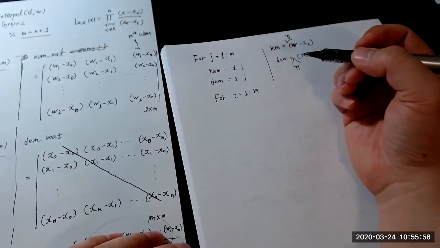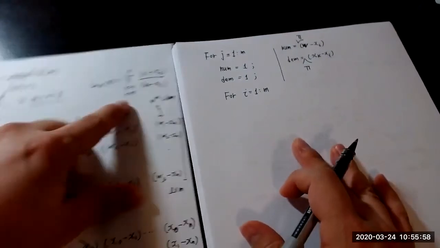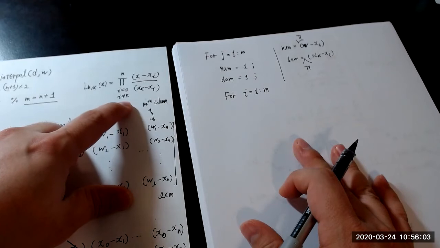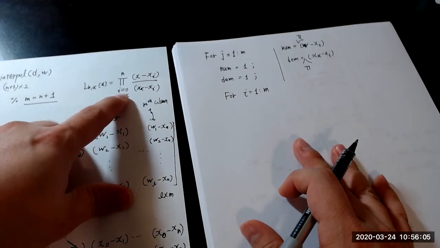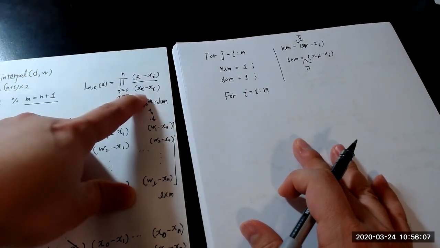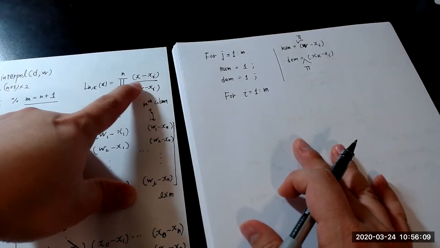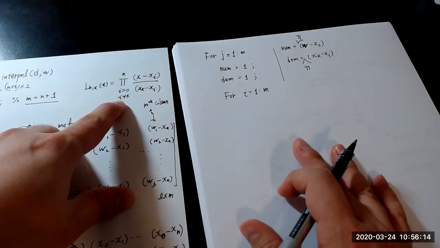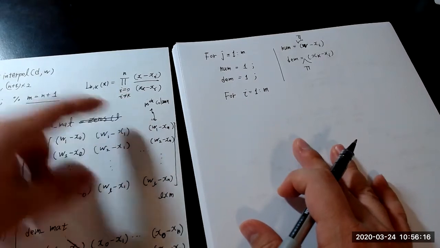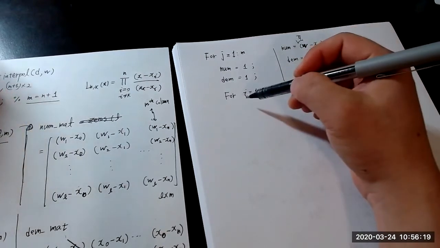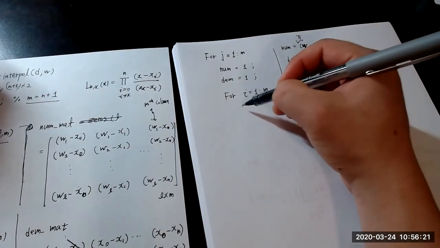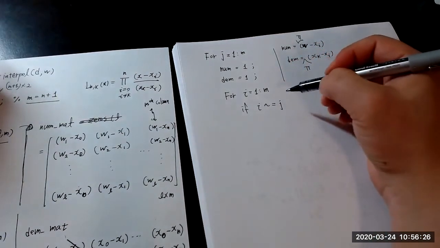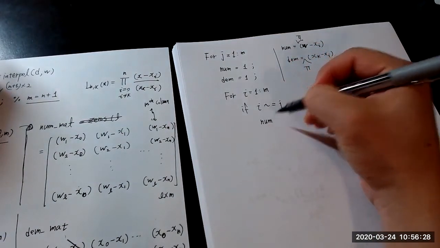All right. So in the definition of the Lagrange interpolating polynomial, we're gonna take the product of x minus xi and xk minus xi for each numerator and denominator, except for the case that i equals k, right? So in the for loop, if i is not equal to j, okay, then num.